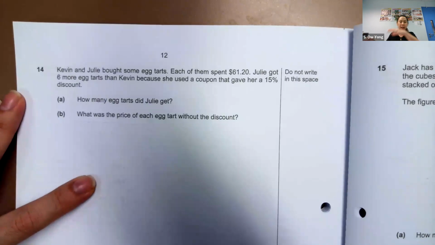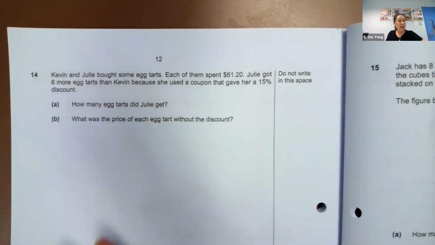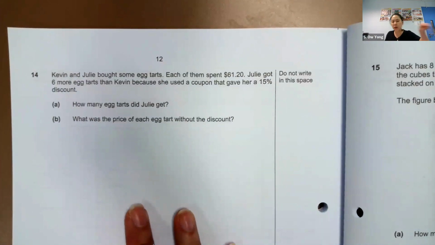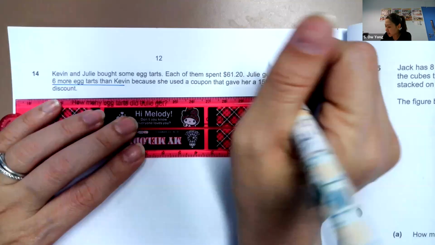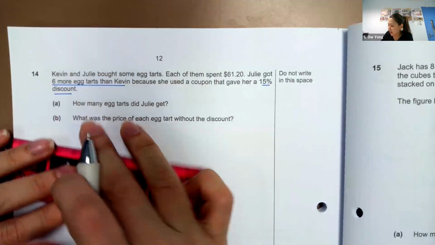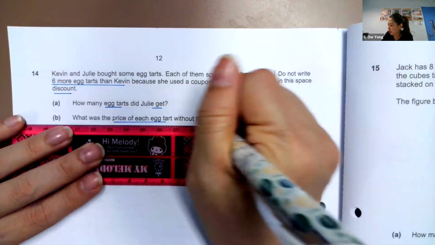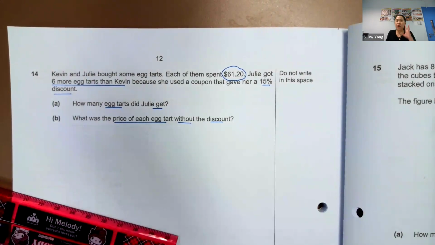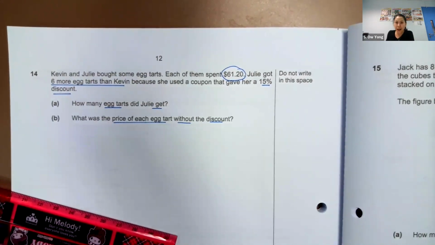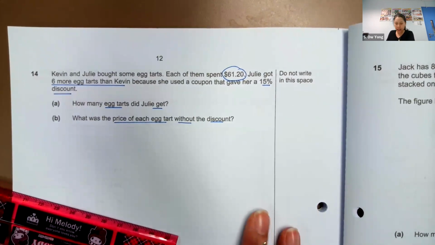Kelvin and Julie bought some egg tarts. Each of them spent $61.20. Julie got 6 more egg tarts than Kelvin, because she used a coupon that gave her a 15% discount. How many egg tarts did Julie get? What was the price of each egg tart without the discount? So take note, Julie bought more. Julie can get more because she used a coupon and was given a discount, and because of this discount she's able to get more. You need to understand this question first before we start.